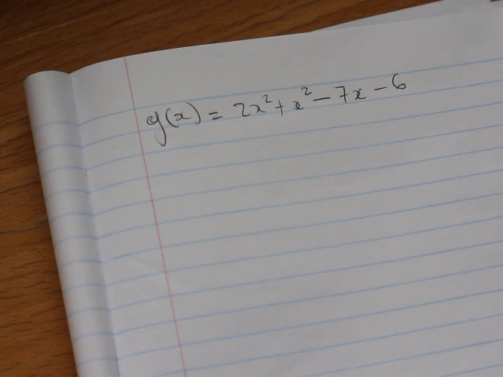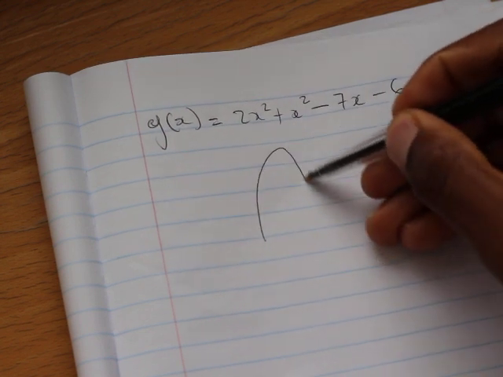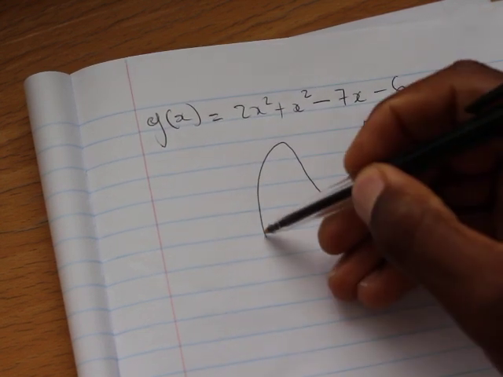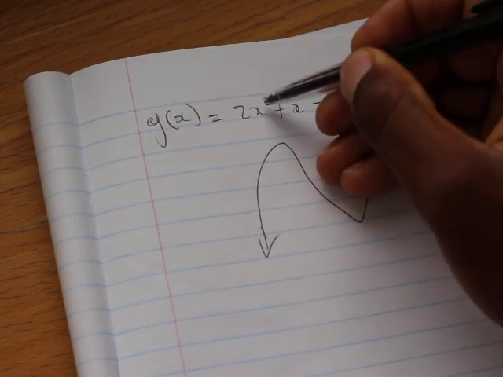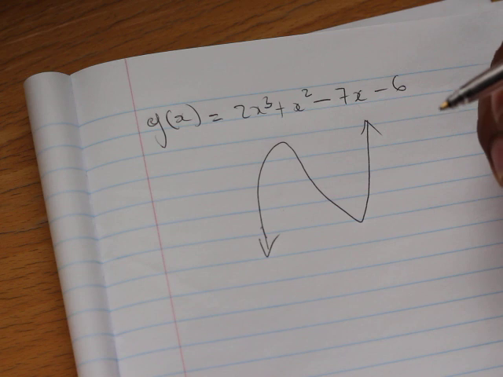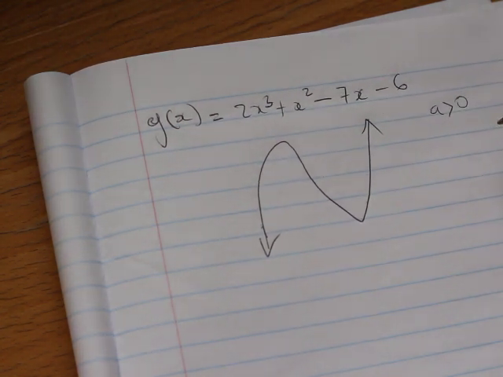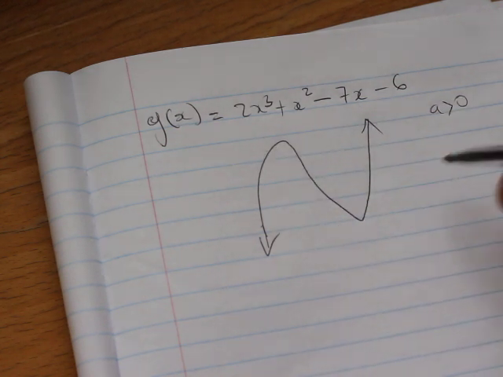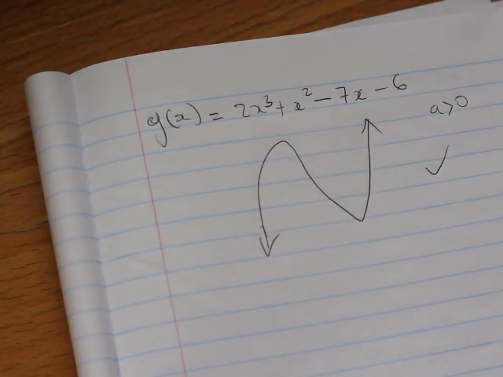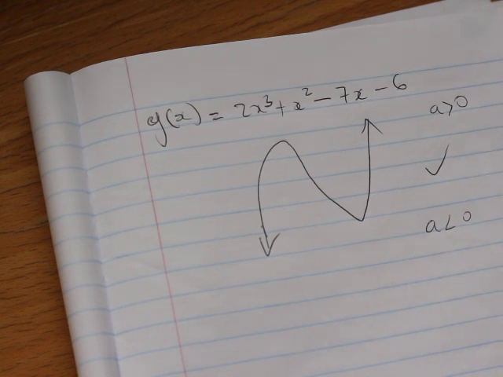We already know that the graph is going to be like this. This is when the coefficient of x cubed is positive. So when a is positive, the graph is going to be like this. And when a is less than 0, then your graph is going to be like this.